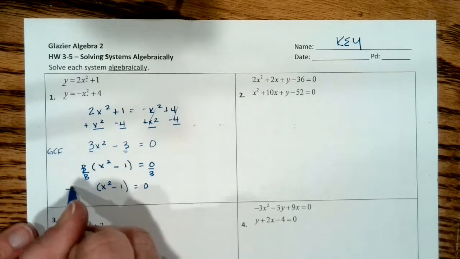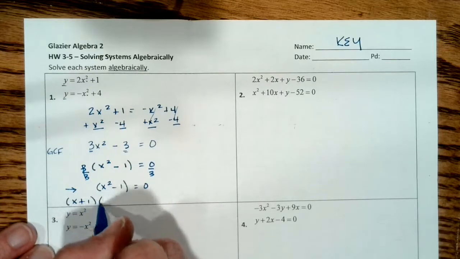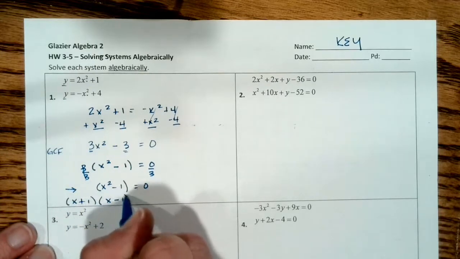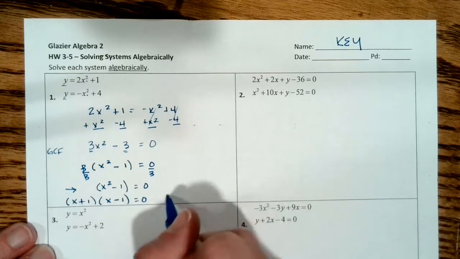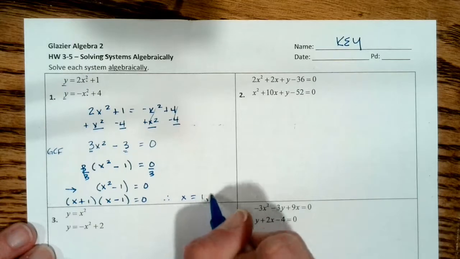I see the difference of two perfect squares. So I'll call that x plus 1 and x minus 1 is equal to 0. Therefore, my x is equal to plus or minus 1.